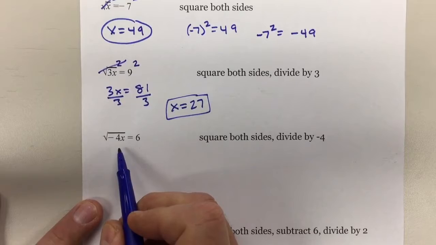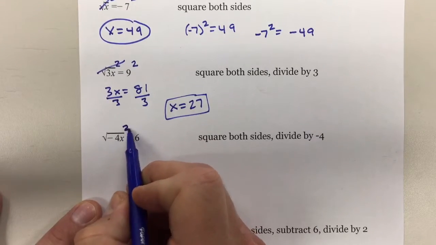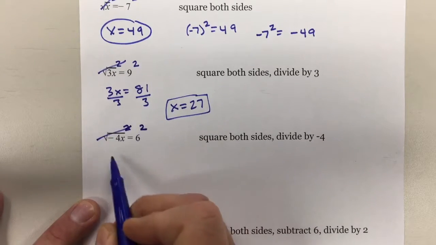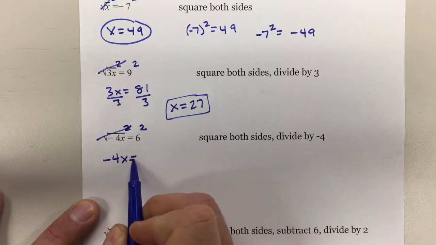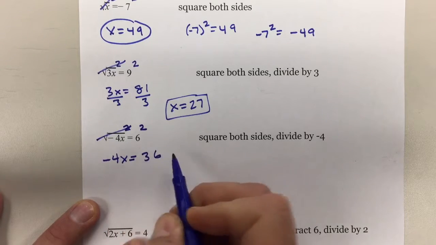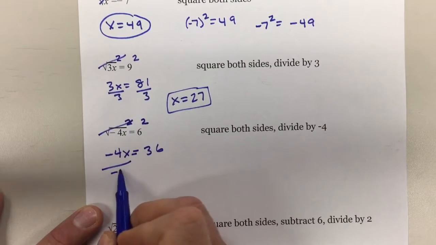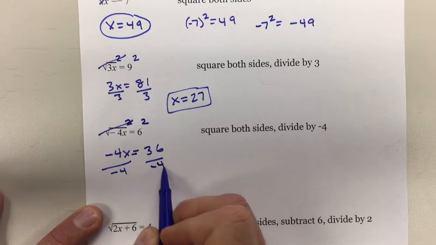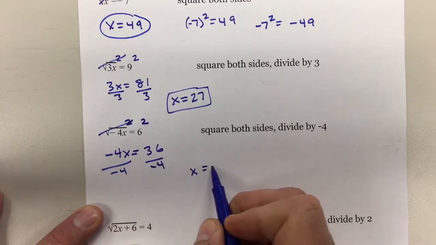Here I have -4x inside the square root. I'll square both sides. I get -4x on this side. I get 36 on this side. Divide both sides by -4. And I get -9.